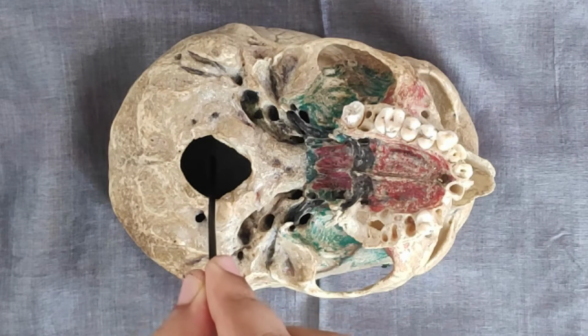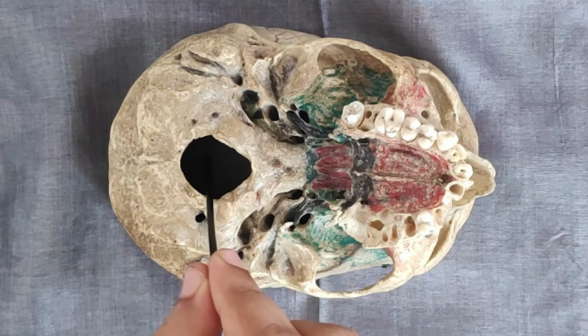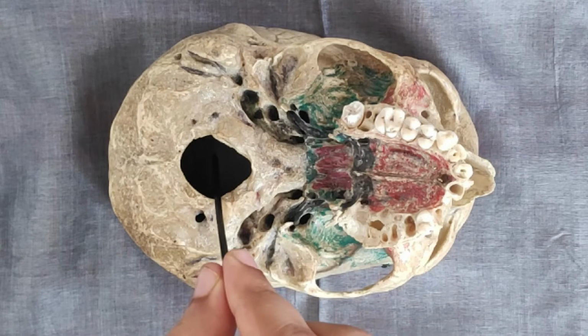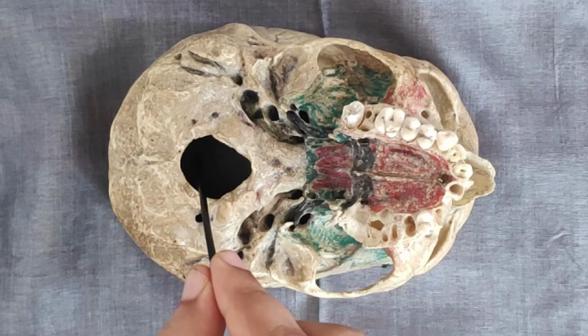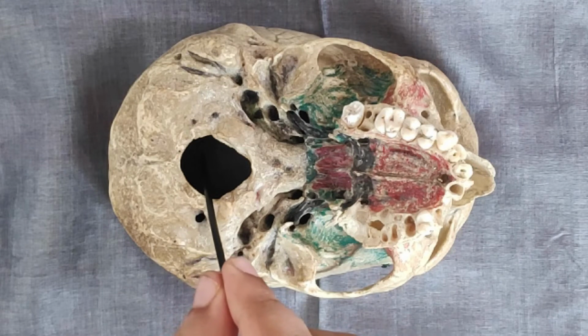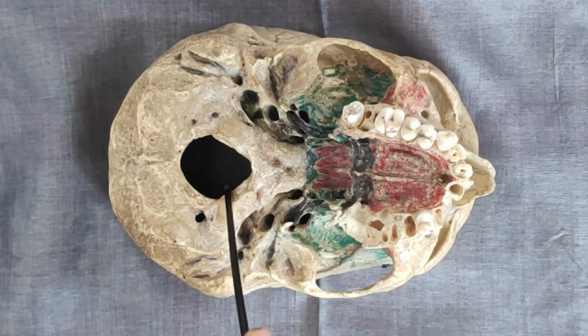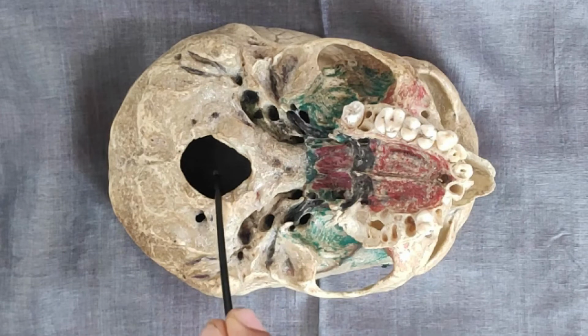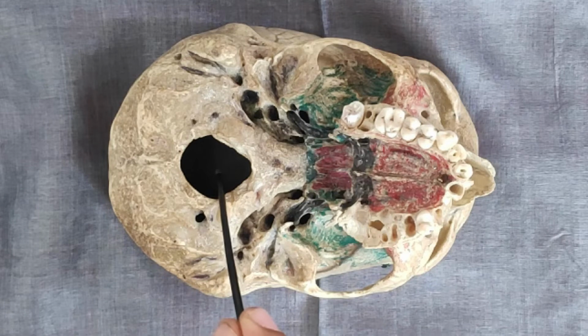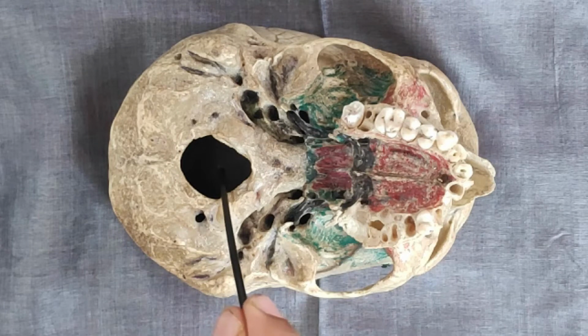Sorry, it is oval in shape. This foramen is located midway between and on a level with the mastoid processes. On each side of the foramen, a tubercle of the occipital condyle projects slightly medially and gives attachment to the alar ligament of the dens.